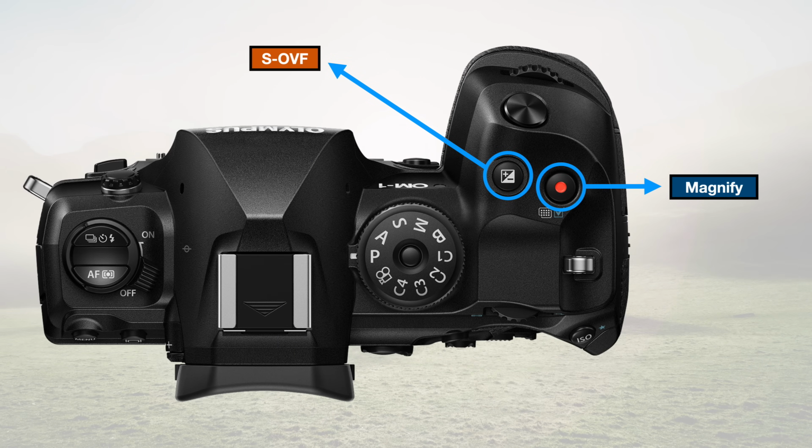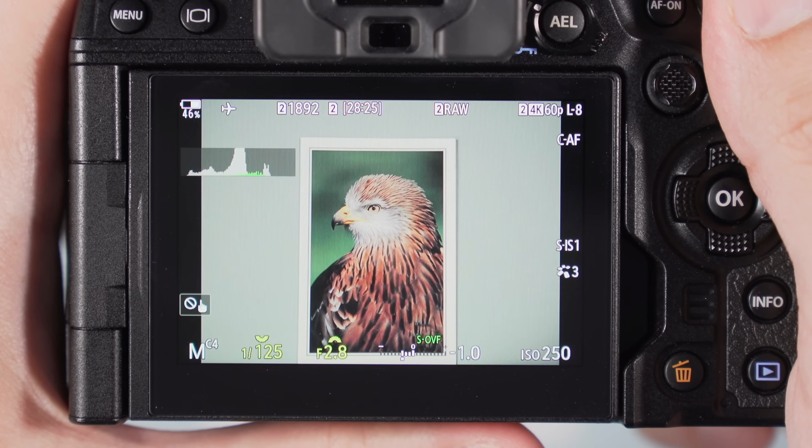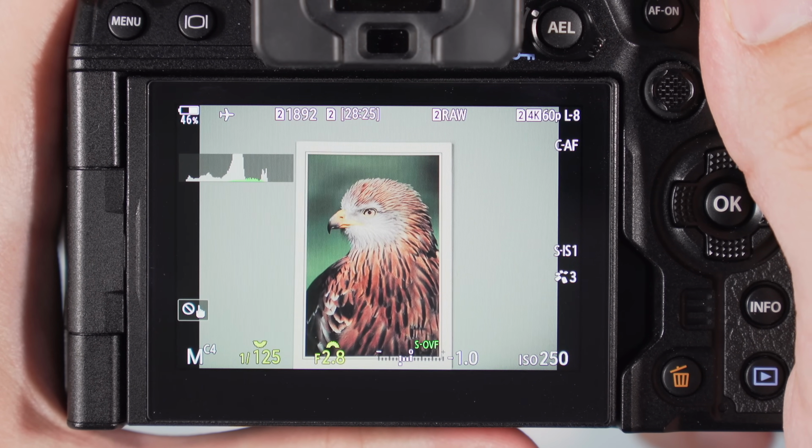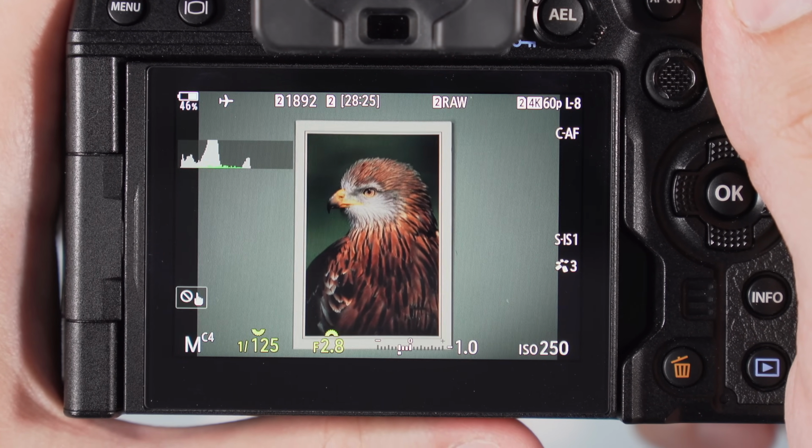The SOVF option disables the exposure, picture mode, and white balance preview, giving you a more natural and brighter view in EVF or LCD screen. I find this useful when following fast subjects in difficult light conditions like backlight for example, where the exposure preview might change too often while shooting or become too dark. Unfortunately, it doesn't work with the fastest speeds of 50 or 120 frames per second.